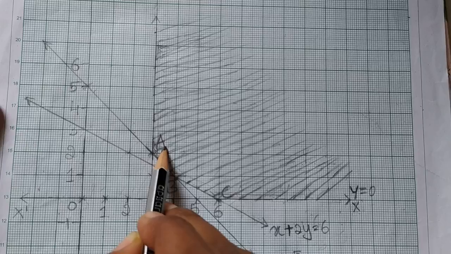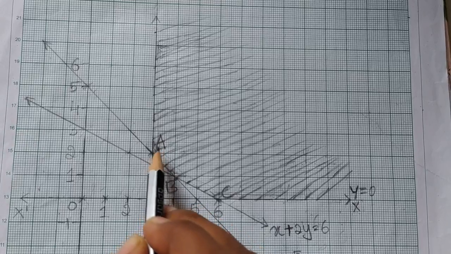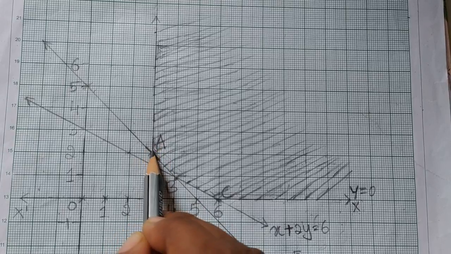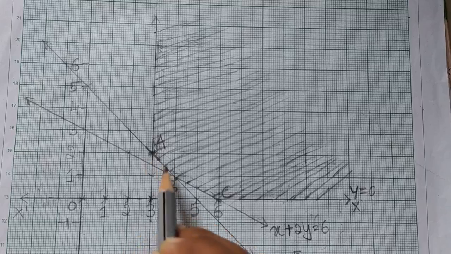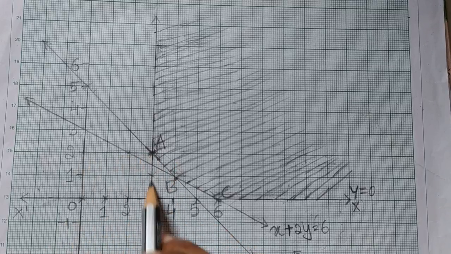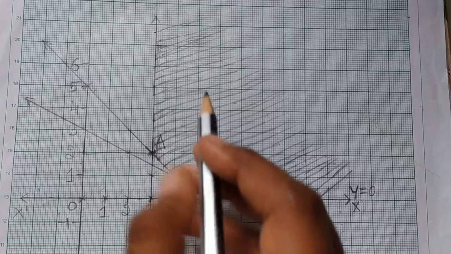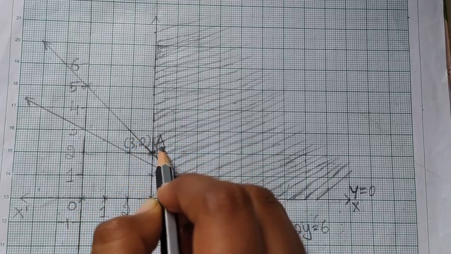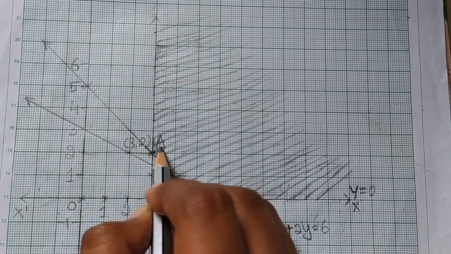So the coordinates of this point can be determined by solving these two equations, or also by the graph. It is very clear that the coordinates of A are 3, 2. X coordinate is 3 and y coordinate is 2. That is 3, 2.